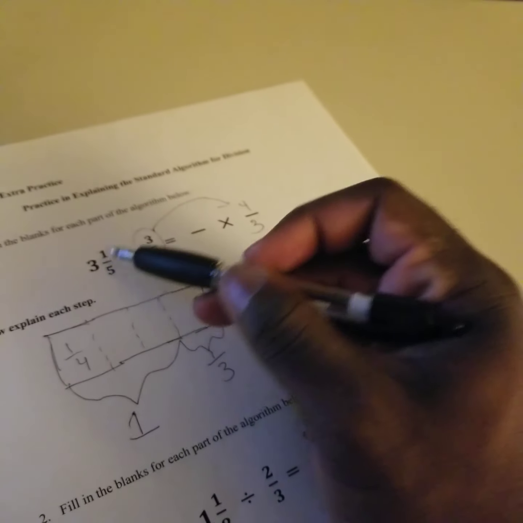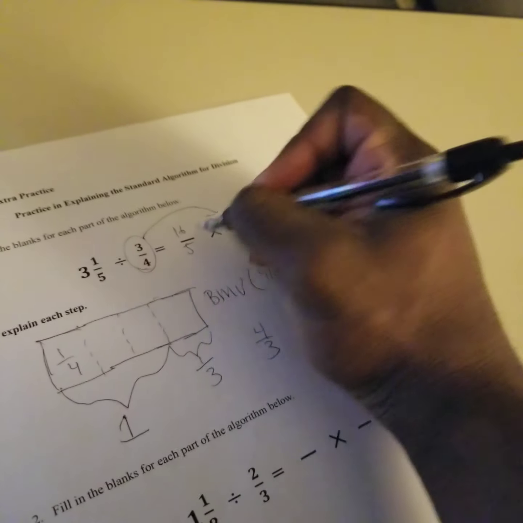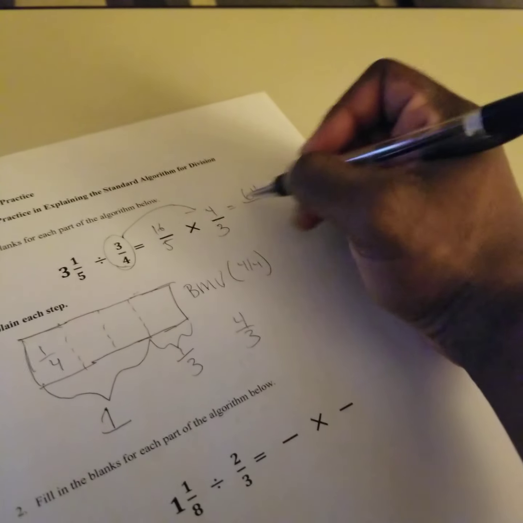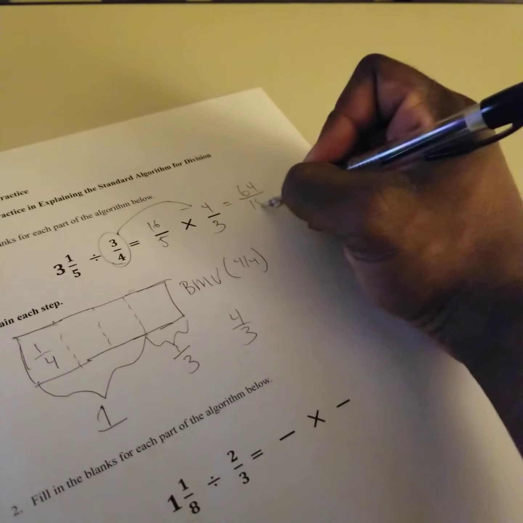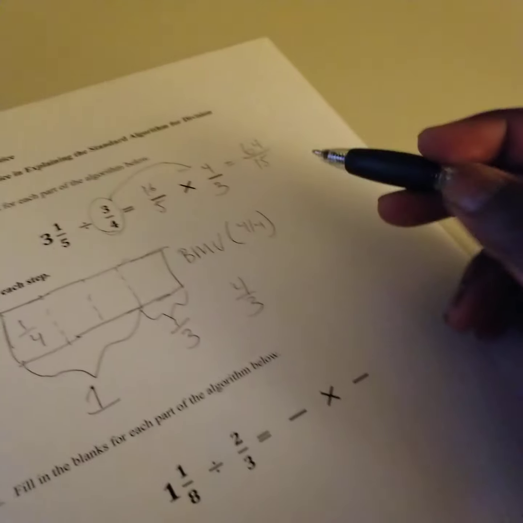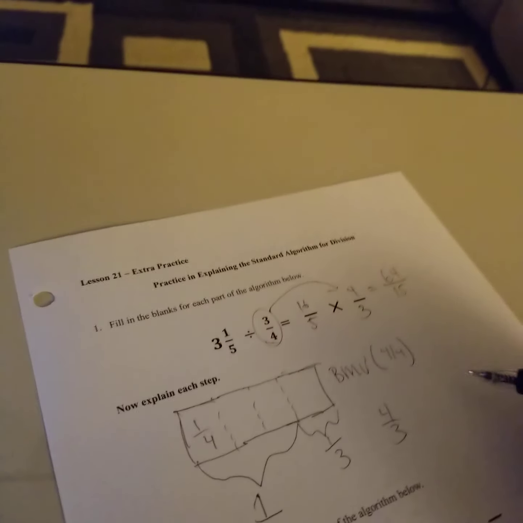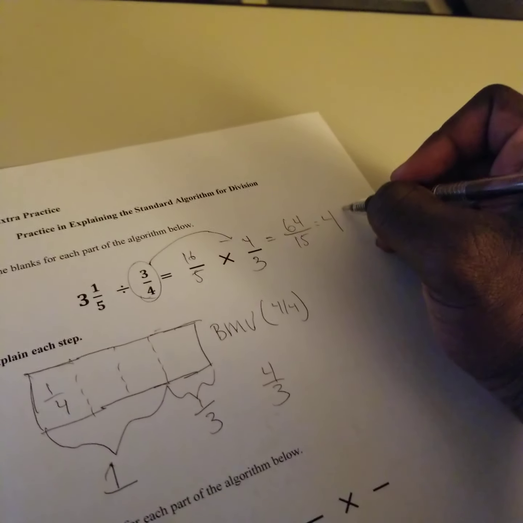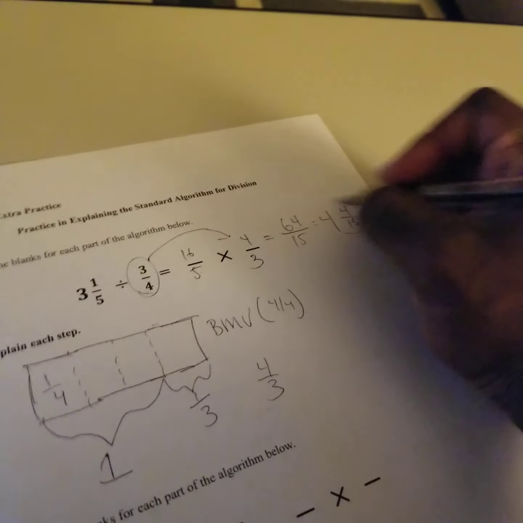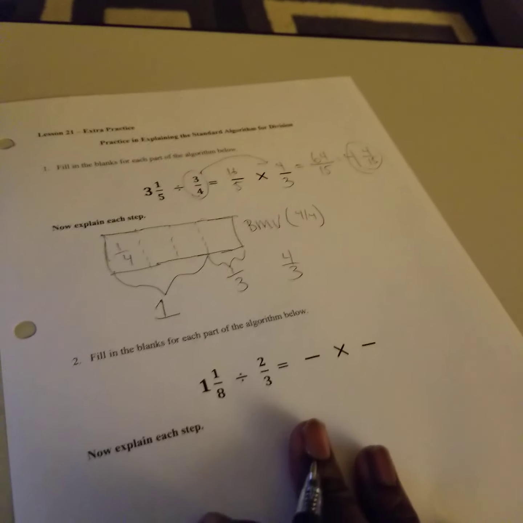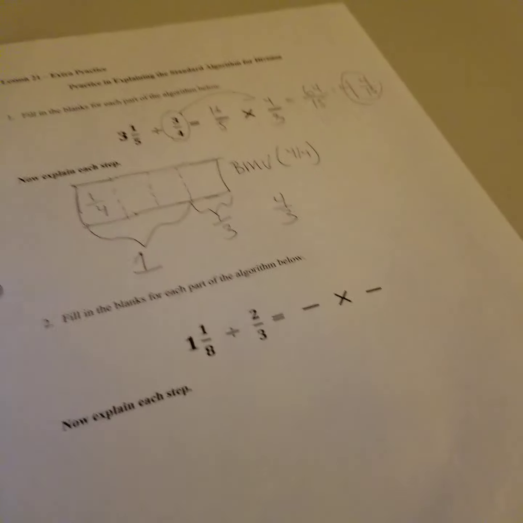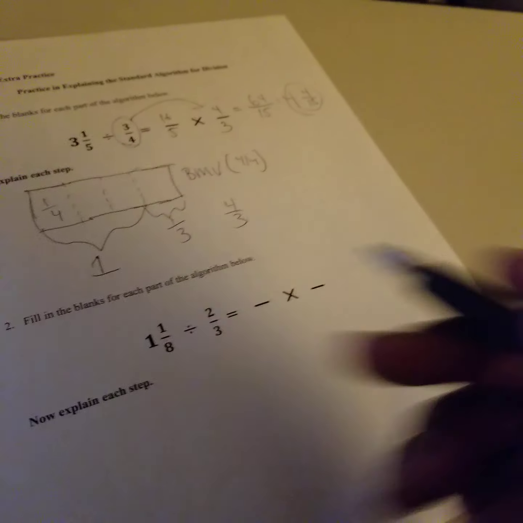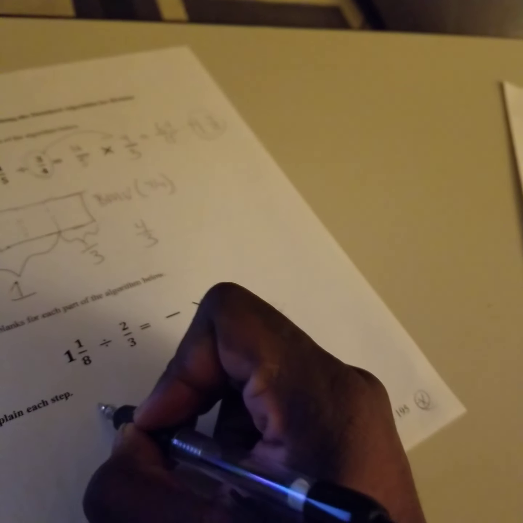5 times 3 is 15, plus 1 is 16, so 16/5. 16 times 4, I believe, is 64, and 5 times 3 is 15. 15 times 4 is 60, so we have 4 groups and 4 15ths remaining. Okay, and you can pause this video at any point just to see if you end up getting the same thing. So let's do the same thing here.